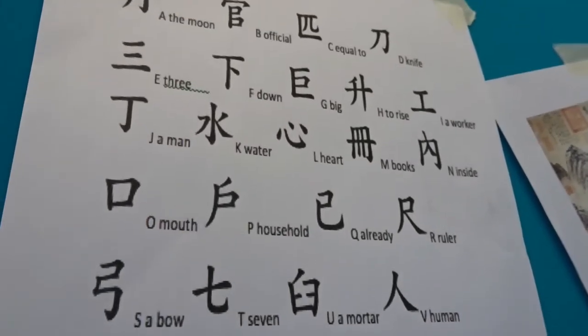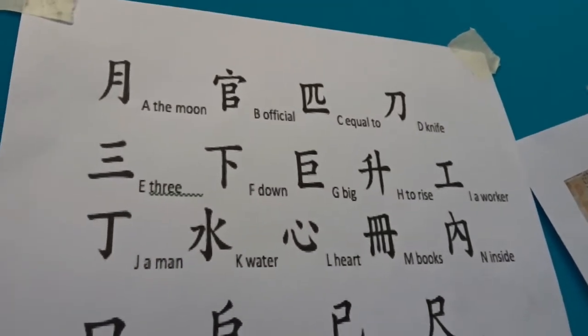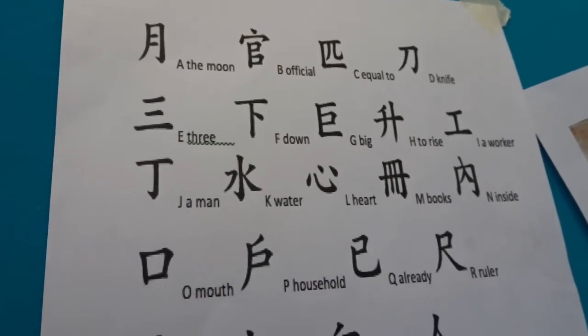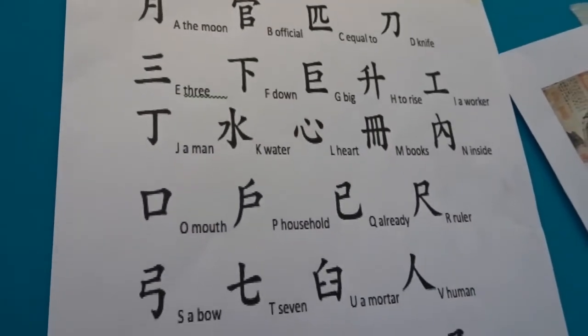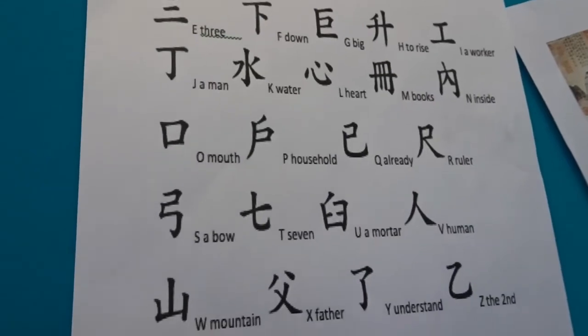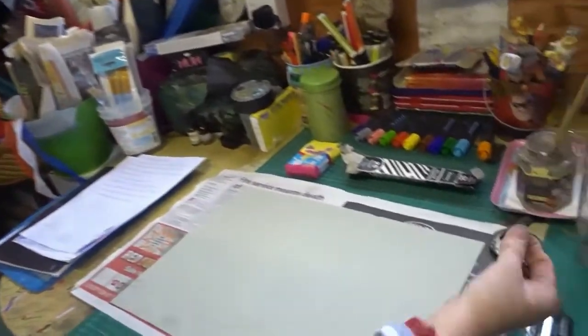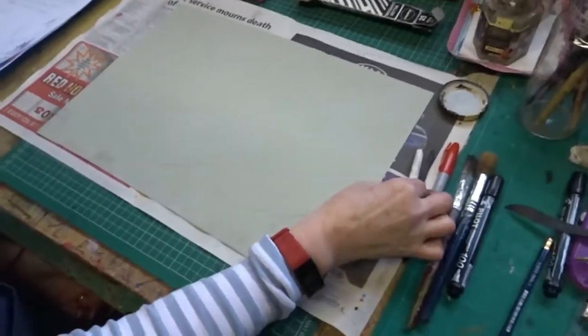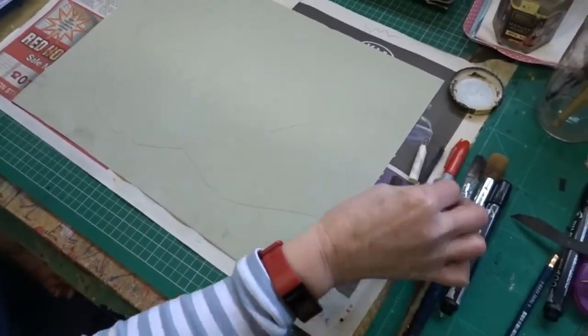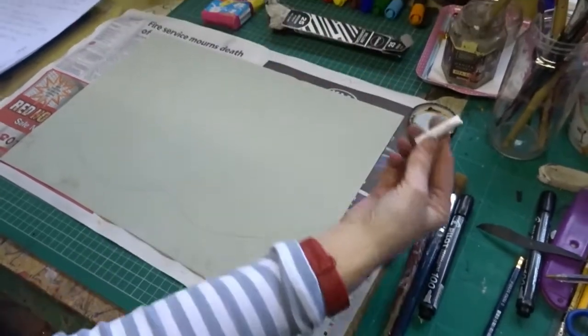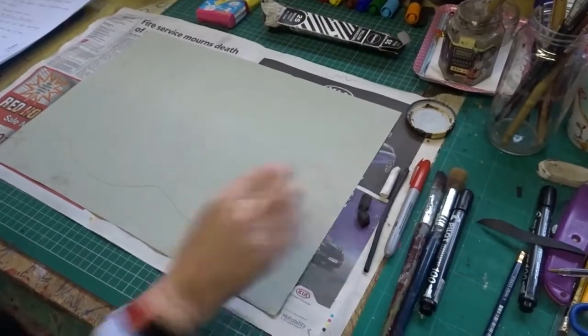That's the Chinese alphabet, and it also has meanings for each symbol, other than just the letter of the alphabet. And we will also need some black chalk pastel or charcoal or both, and a common piece of white chalk or white chalk pastel.